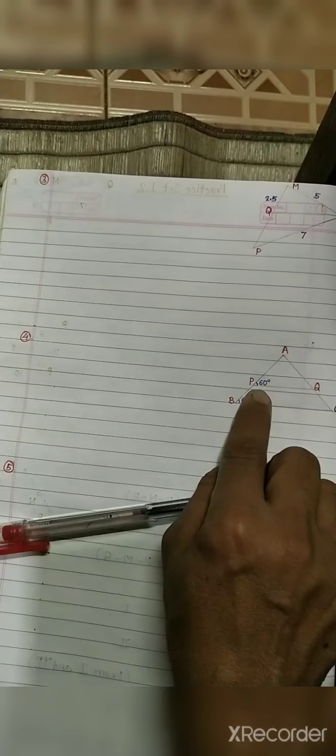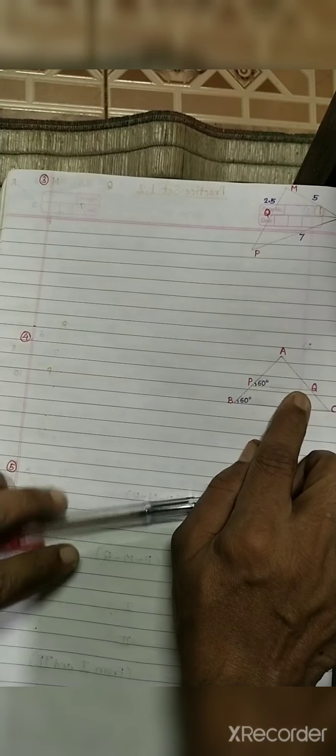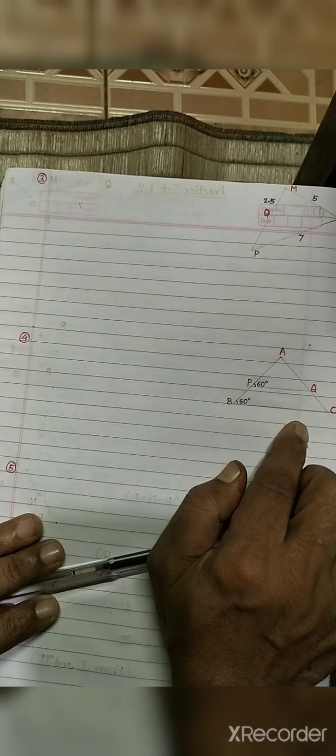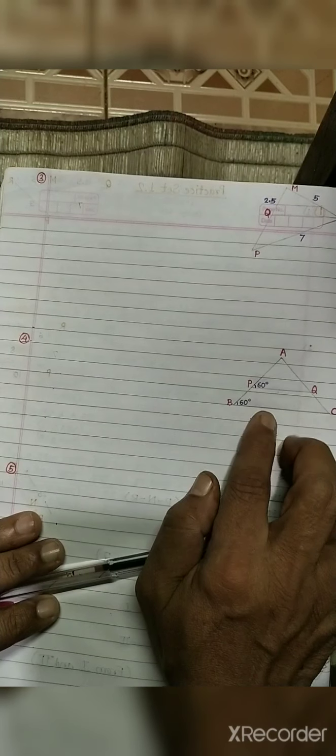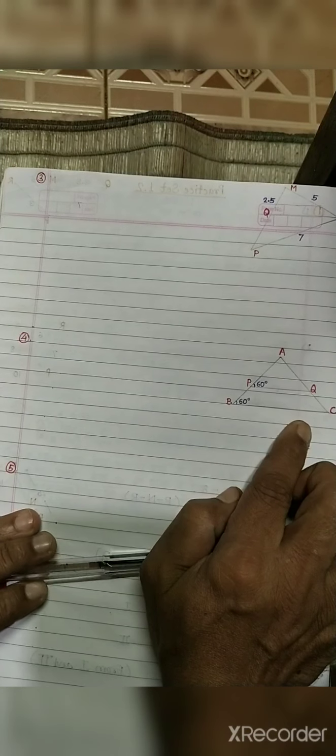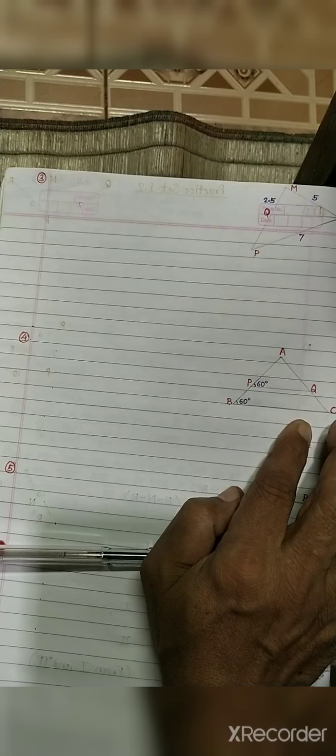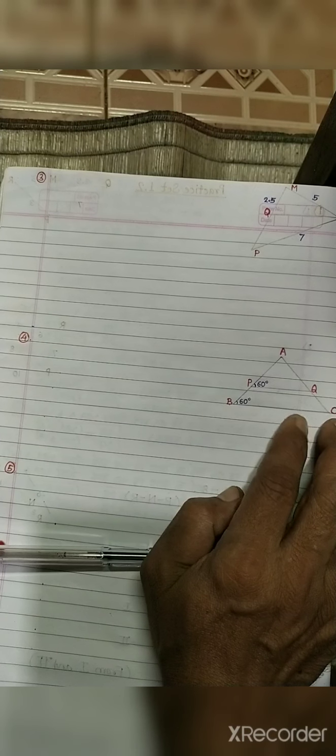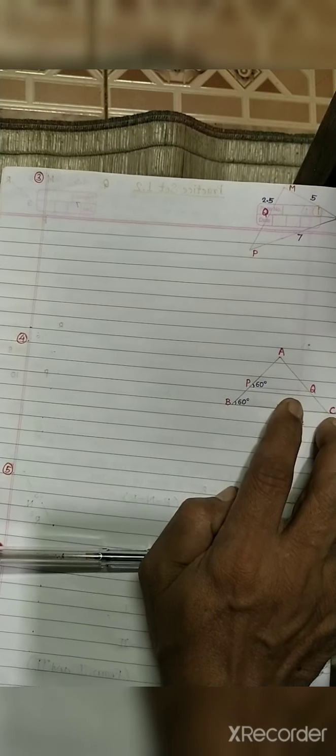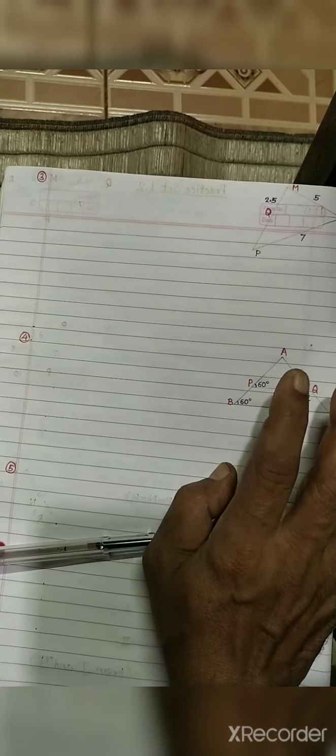Okay, so seg PQ is parallel to side BC. Why? The reason is converse of corresponding angle test.